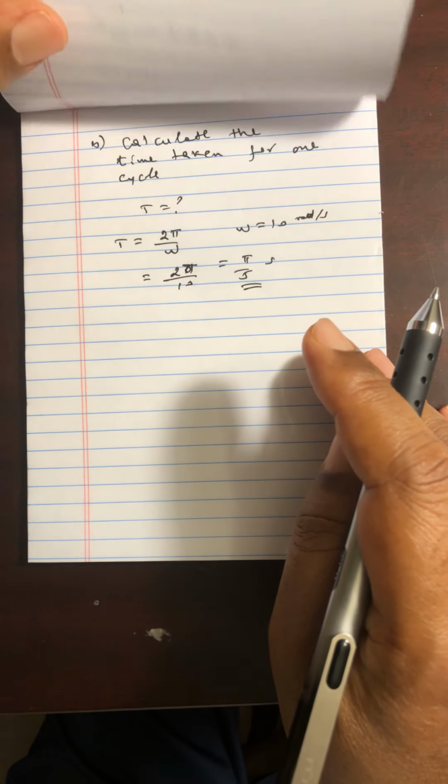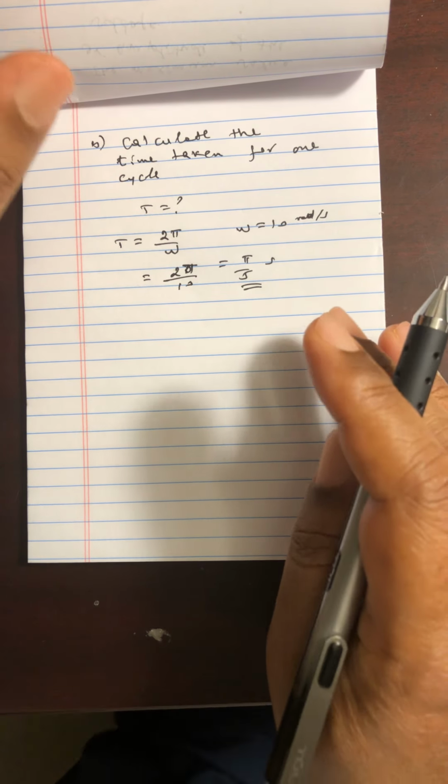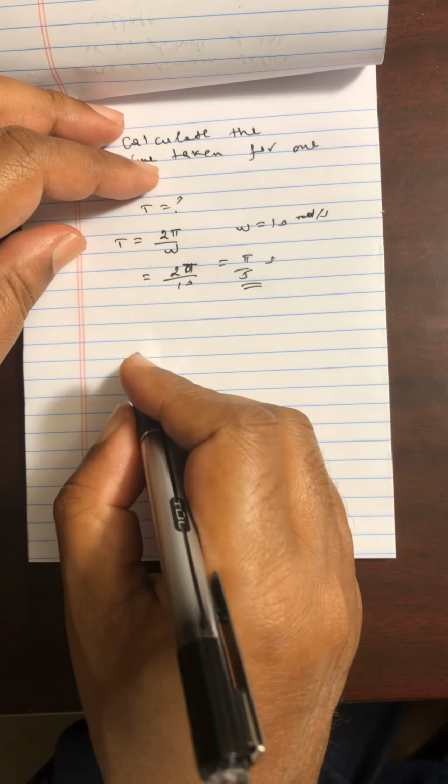Okay. Next, we're going to look at inductors.